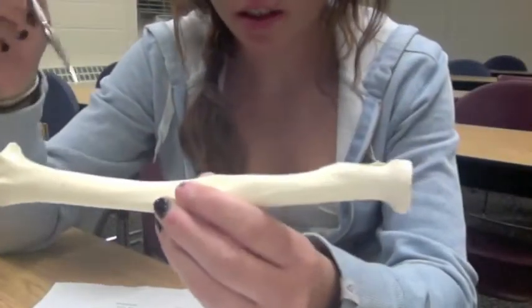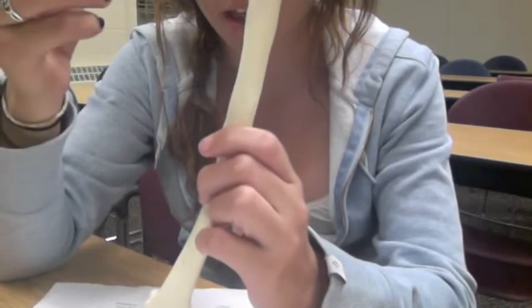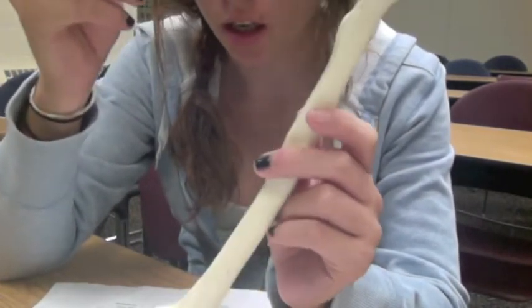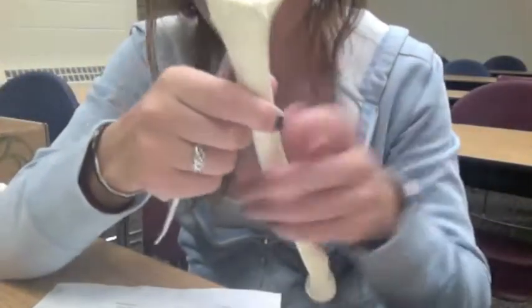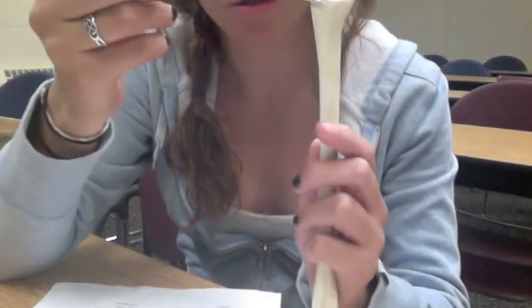This is the radius. We have the head of the radius, the neck of the radius, the radial tuberosity, the styloid process, and the ulnar notch.